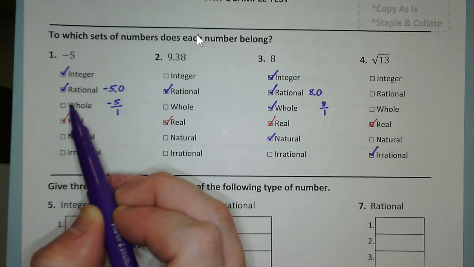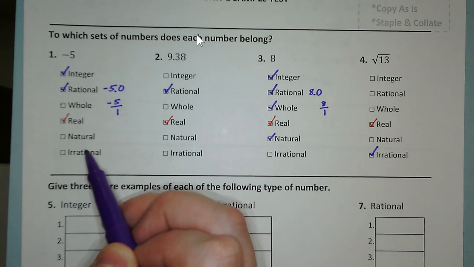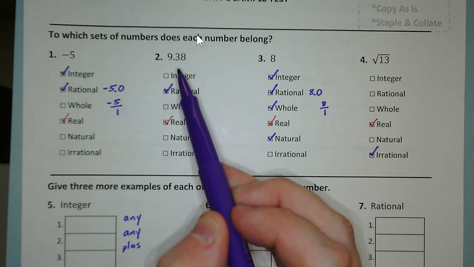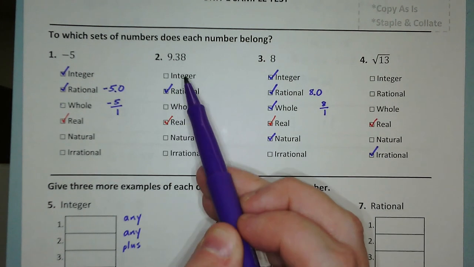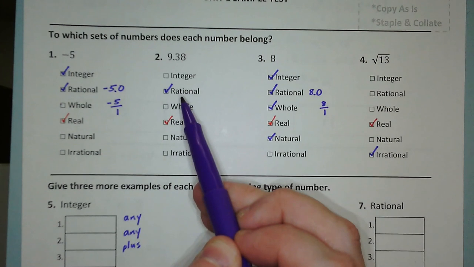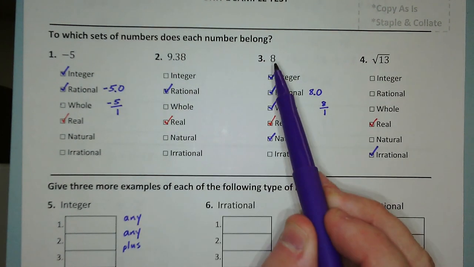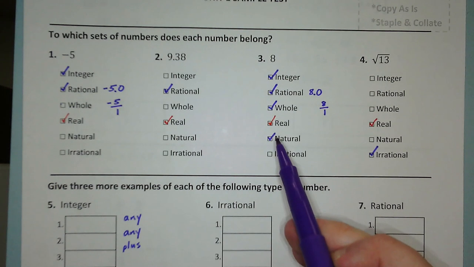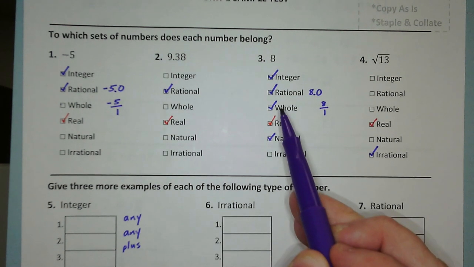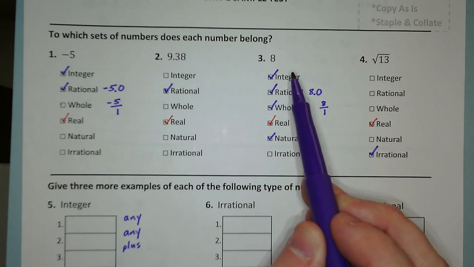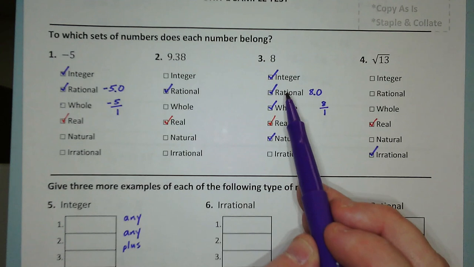But -5 is not a whole number, it's not natural, and if it's rational, it's certainly not irrational. 9.38 is not natural or a whole number or an integer, but it is rational because it has a decimal that ends at some point. 8 is of course real, but it's a natural number, which means it's automatically also a whole number, which means it's automatically also an integer, which means it's automatically also rational.